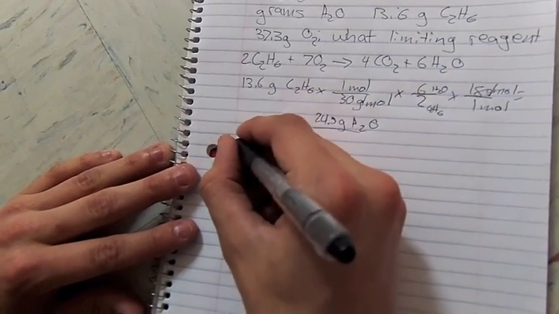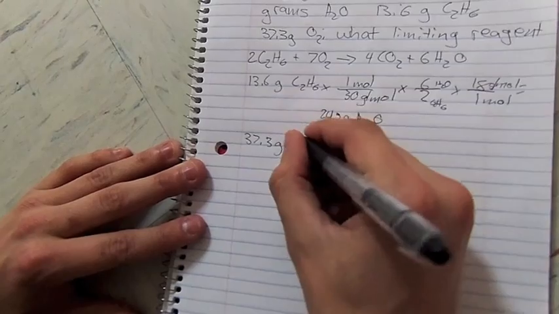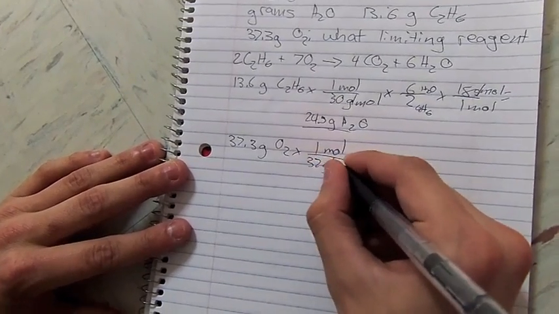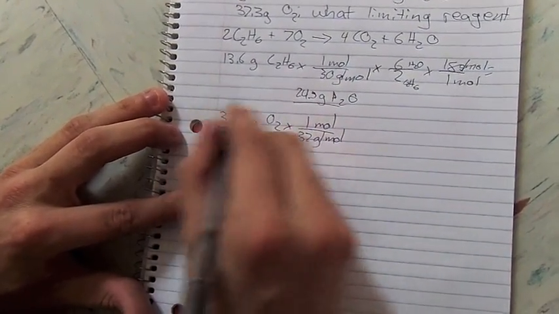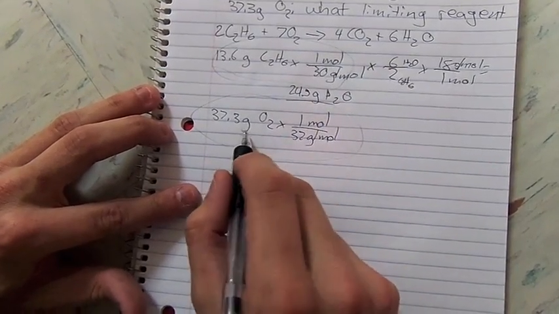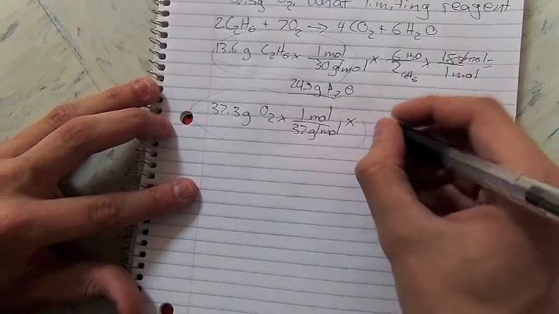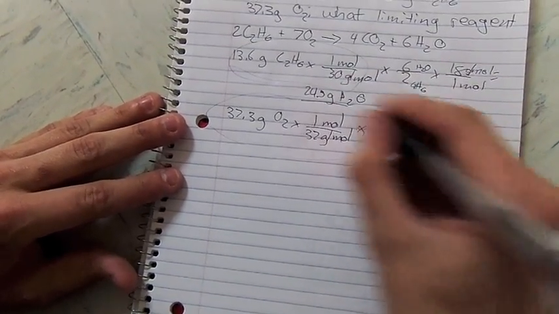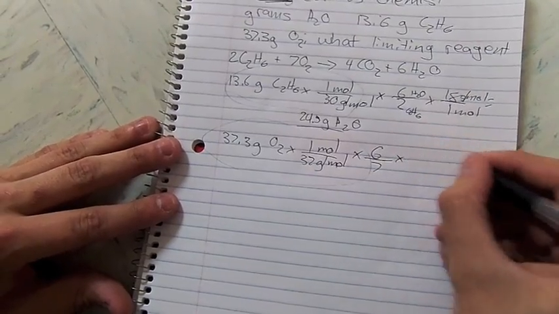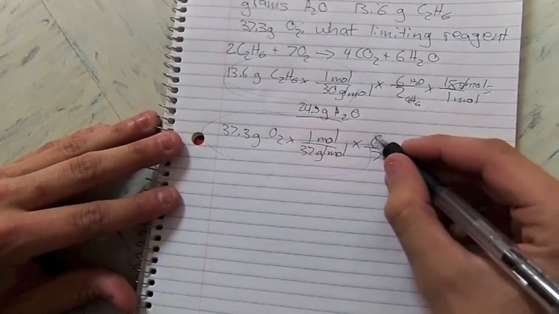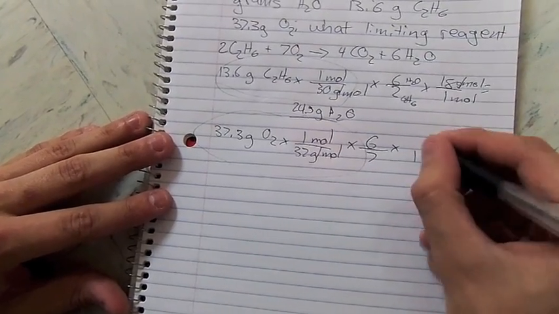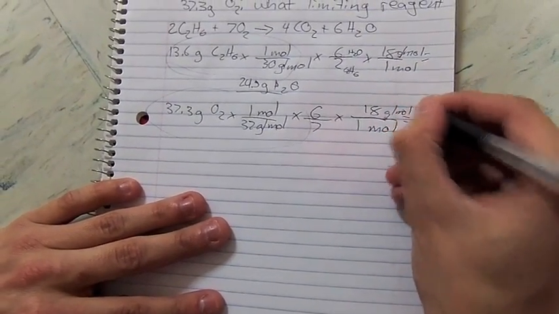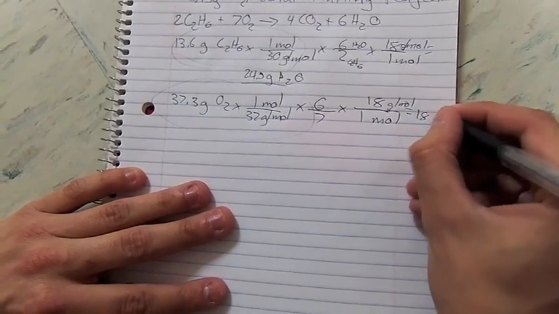So now we need to figure out how much we get from 37.3 grams of O2. And we do the same process, 1 mole over 32 grams per mole. This is so we can convert it from grams to moles. That way we can use the molar ratio properly. And then it is 6 because of the H2O, like up here, and then 7 from the O2, times 1 mole on the bottom, because we want to go from moles back to grams, and then another 18 grams per mole, and then from doing that we get 18.